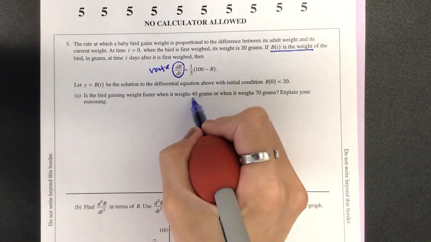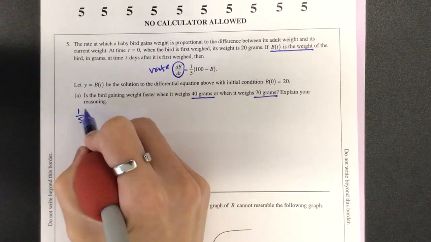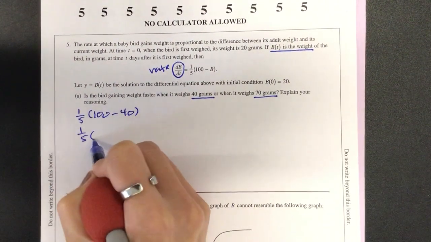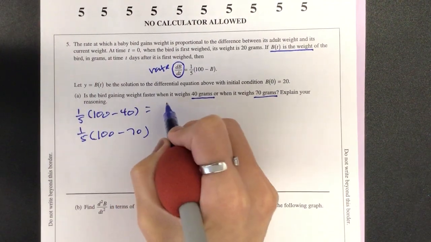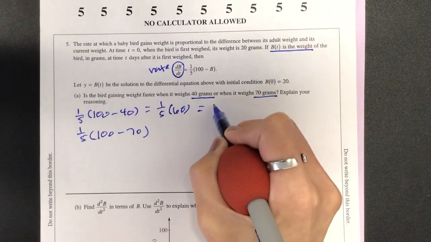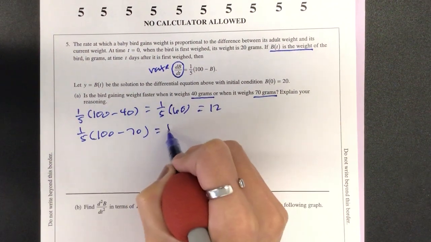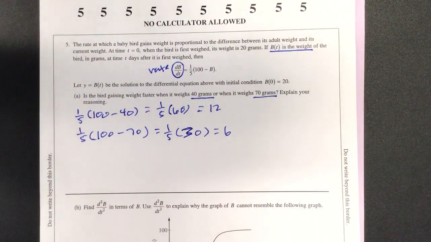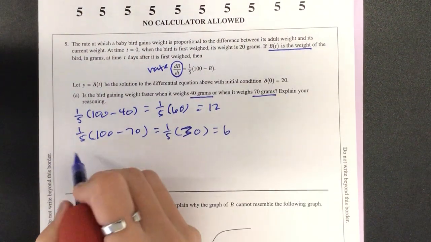So the first part is pretty much a freebie. All we're doing is plugging in 40 and plugging in 70 into my B value. So let's put in 1/5 times 100 minus my first B, which is 40, and my next one is 1/5 times 100 minus 70. The first one gives me 1/5 of 60. How many is 1/5 of 60? 12. And the second one is 1/5 of 30, which is 6. Now looking at this, which rate is greater? The 12 is greater, correct? Yes.